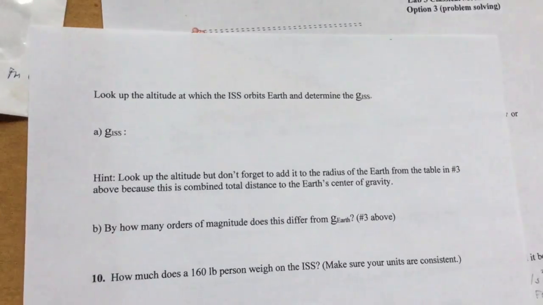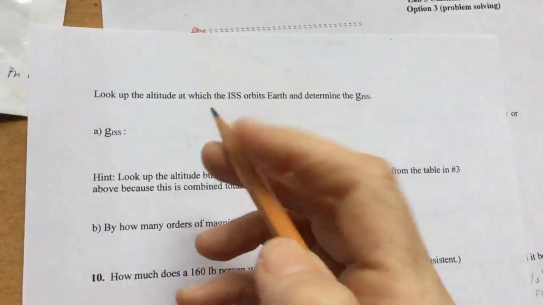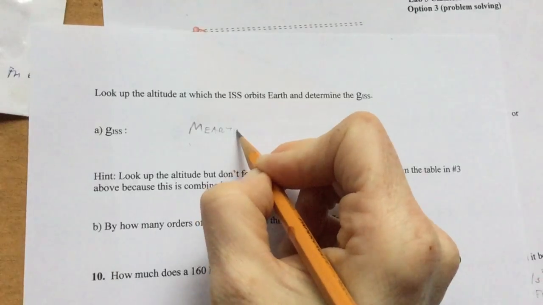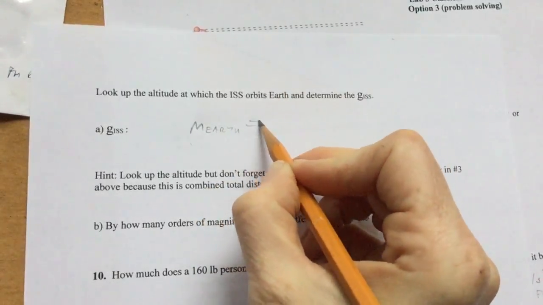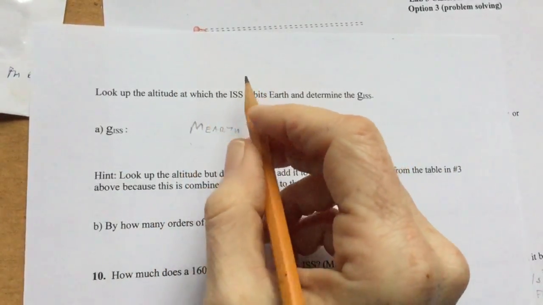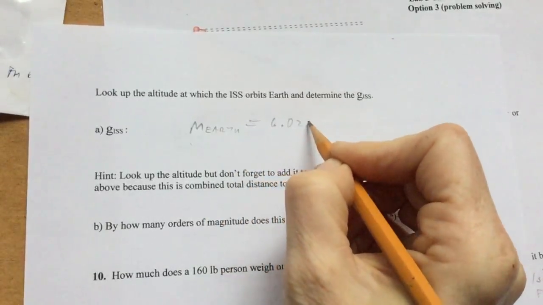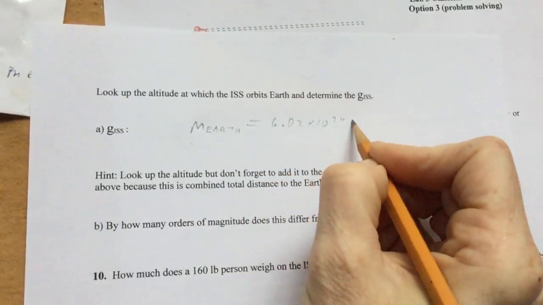It says look up the altitude. We did that. All right, and then all you got to do is set the mass. Again, the Earth is the nearest object. That's what's controlling it. So you're going to use the mass from the previous page, 6.02 times 10 to the 24th kg.